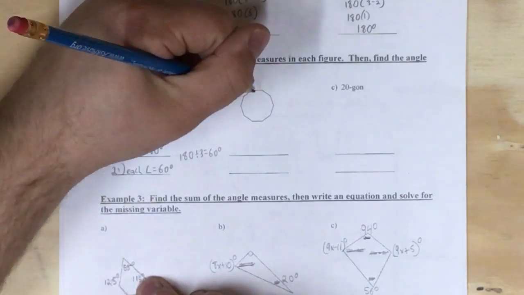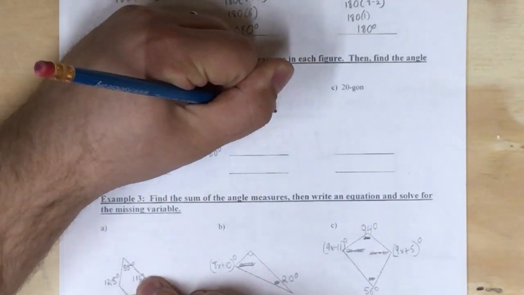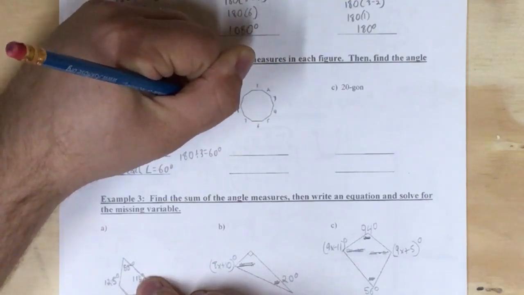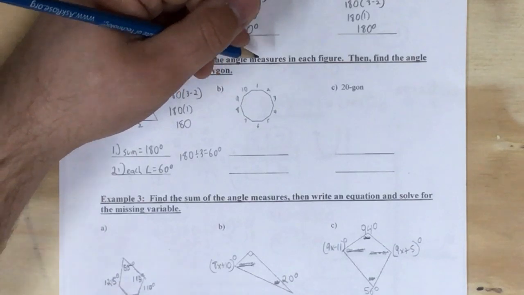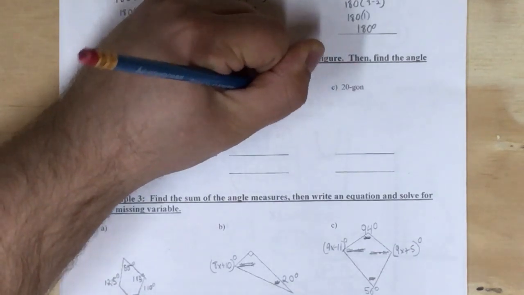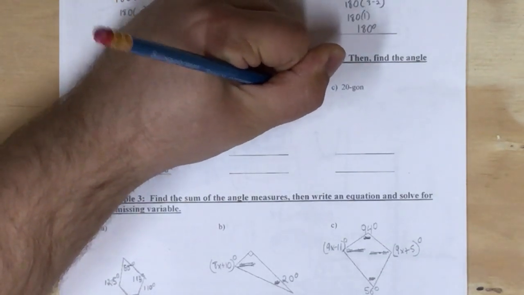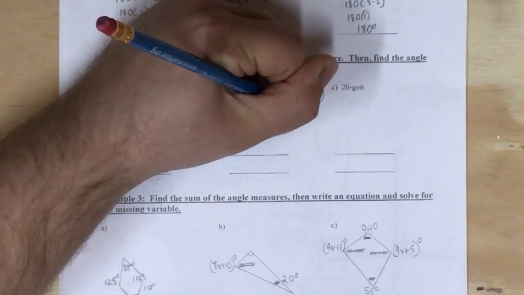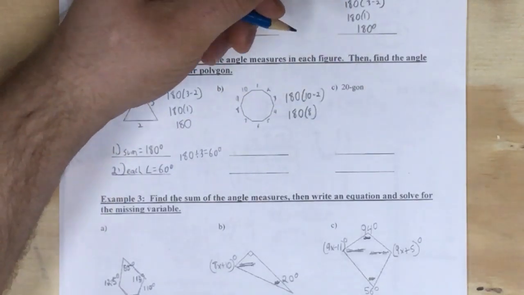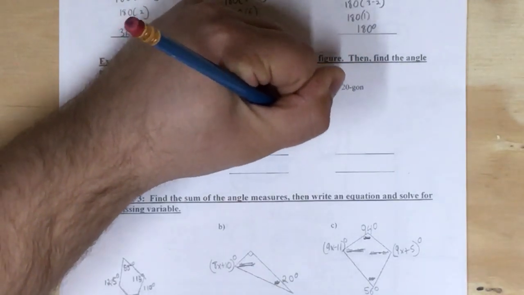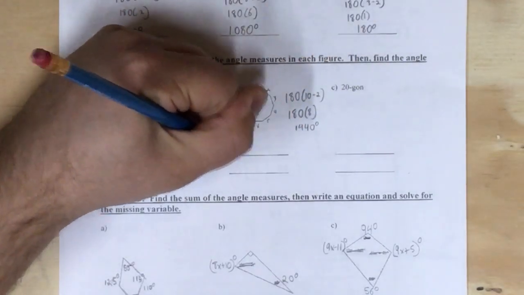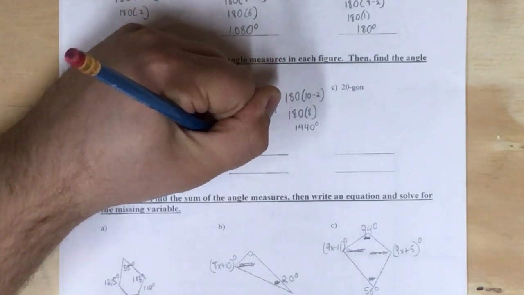This next one, there are 1, 2, 3, 4, 5, 6, 7, 8, 9, 10 sides on this shape. So to solve this one, I would start by doing 180 times 10 minus 2. So I would get 180 times 8. When you solve that, you're going to get 1,440 degrees.